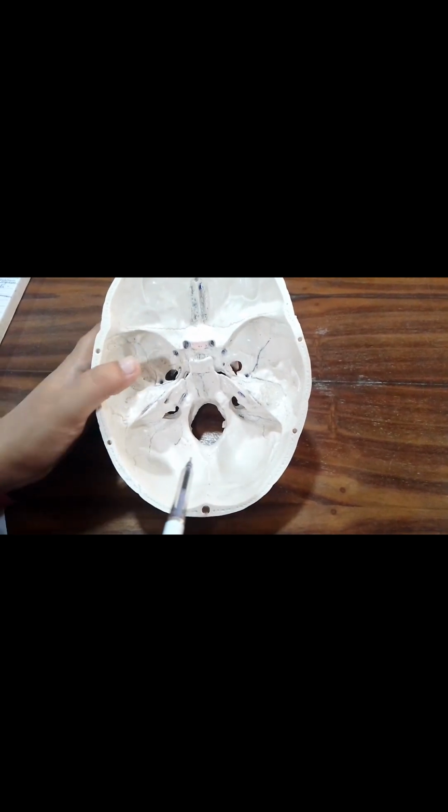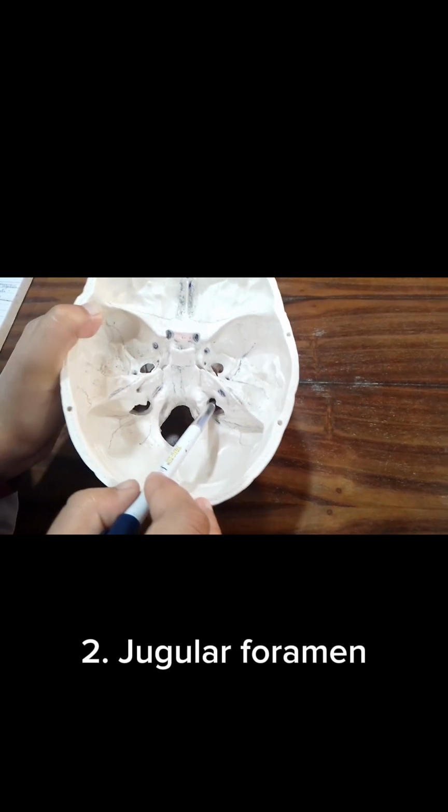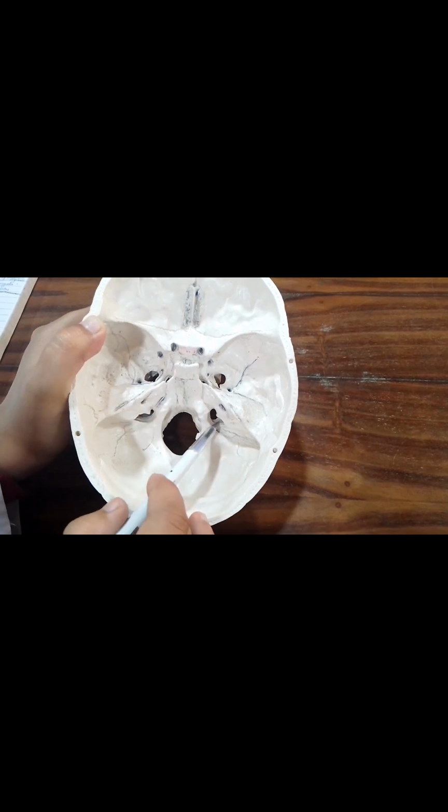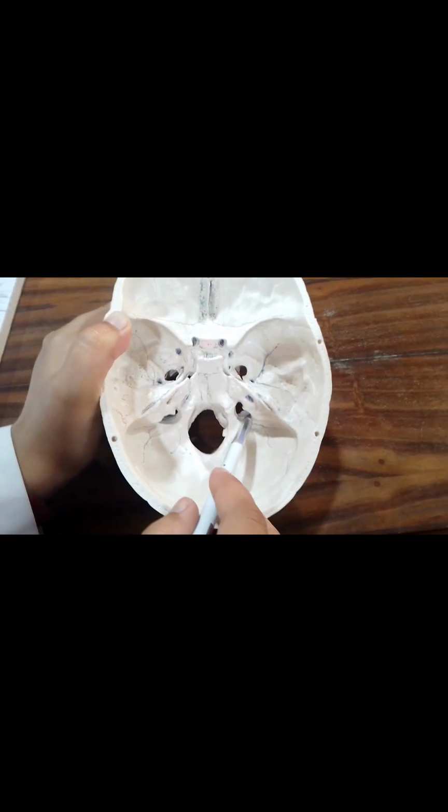The next important foramen is the jugular foramen. The jugular foramen is divided into three parts: anterior part, middle part, and posterior part. The anterior part lodges the inferior petrosal sinus, and through the middle part of the jugular foramen the 9th, 10th, and 11th cranial nerves pass.